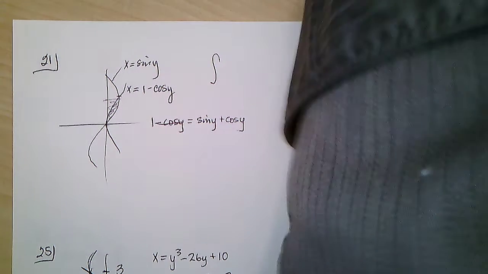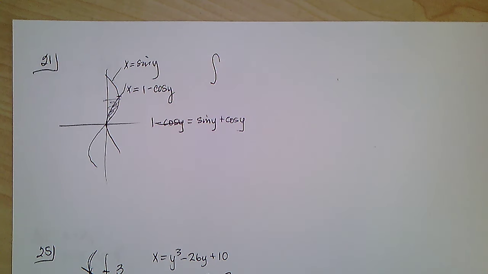Let's see if they give us that intersection point. That one's not obvious to me. Just thinking here, so let me look at it. Get to the right page here.